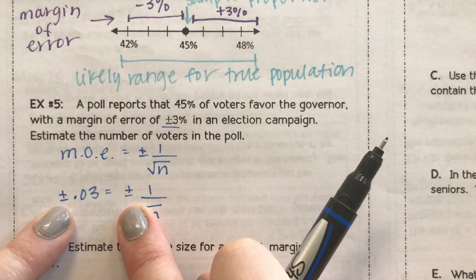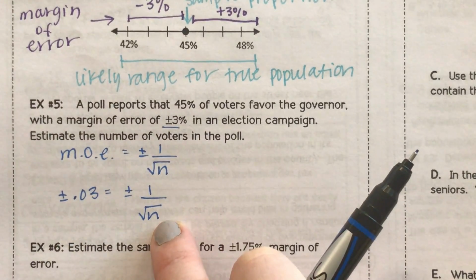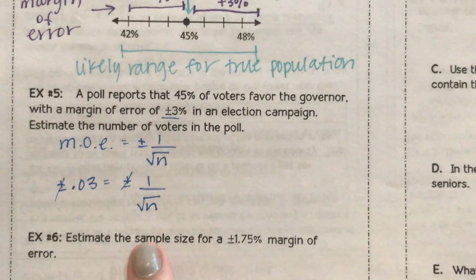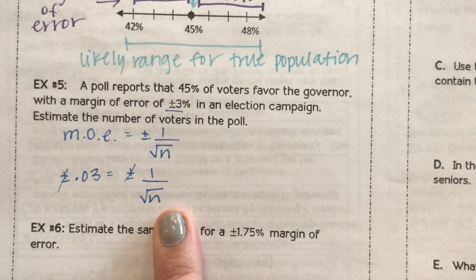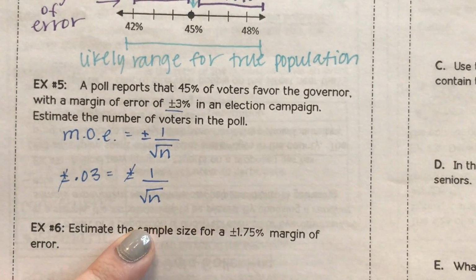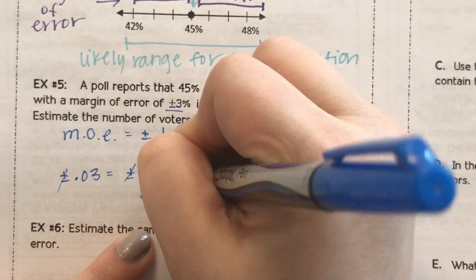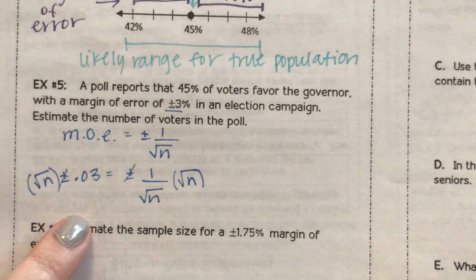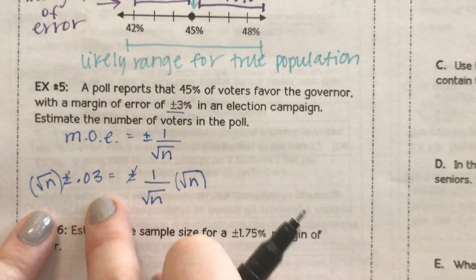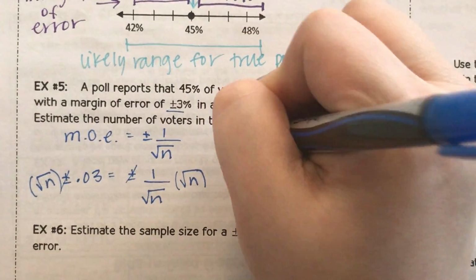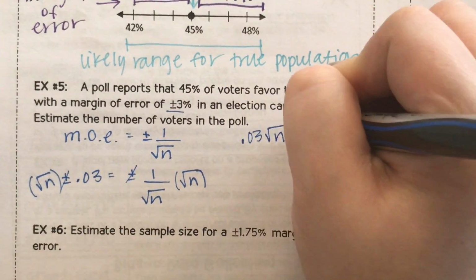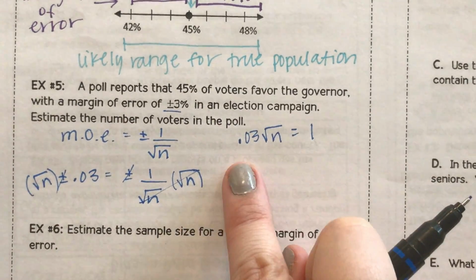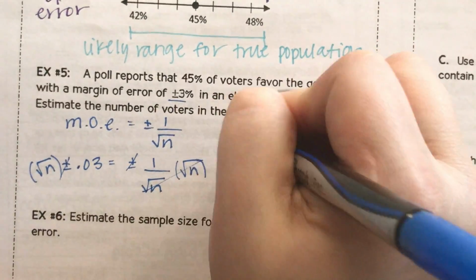We don't actually need the plus or minus when we calculate how many people there are, so we can just cross those off. I want to get n by itself. I'm solving for n. That's the whole point. So I'm going to multiply both sides by the square root of n. Over here I have 0.03 times the square root of n equals 1, because those cancel. Now I'm going to divide by 0.03.